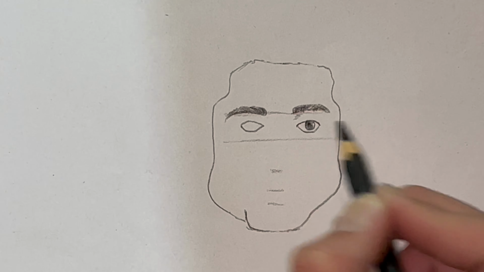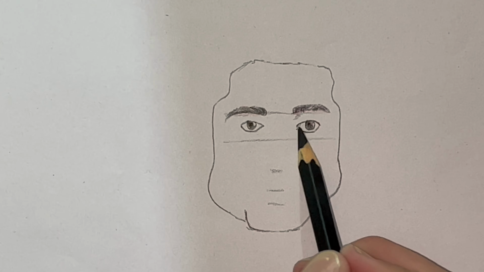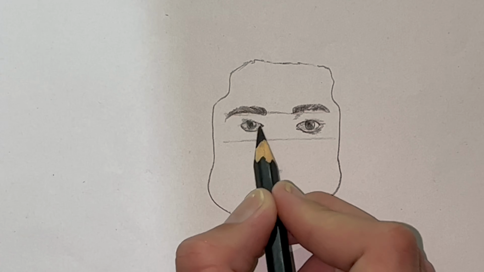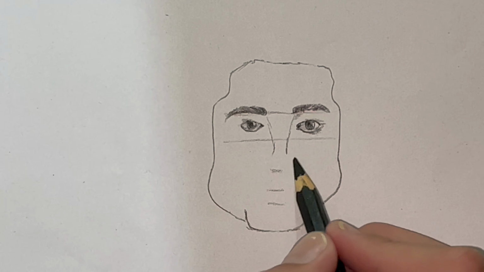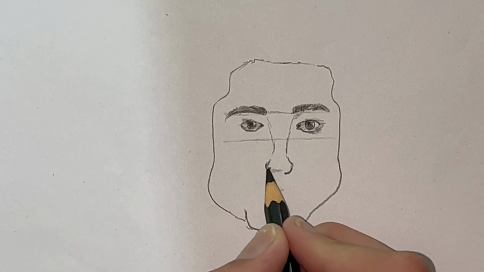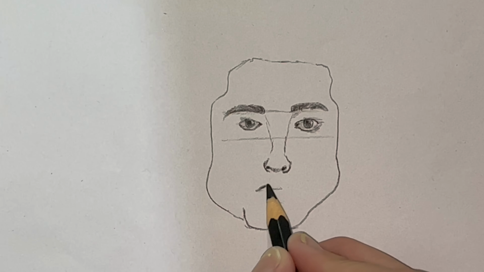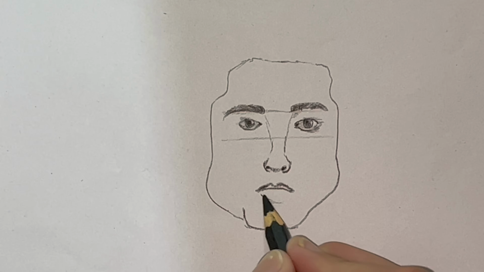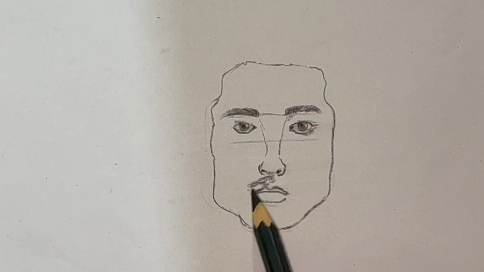Erase the outline you have drawn earlier and draw the face shape properly. Do shading to draw a beard if your character has one.